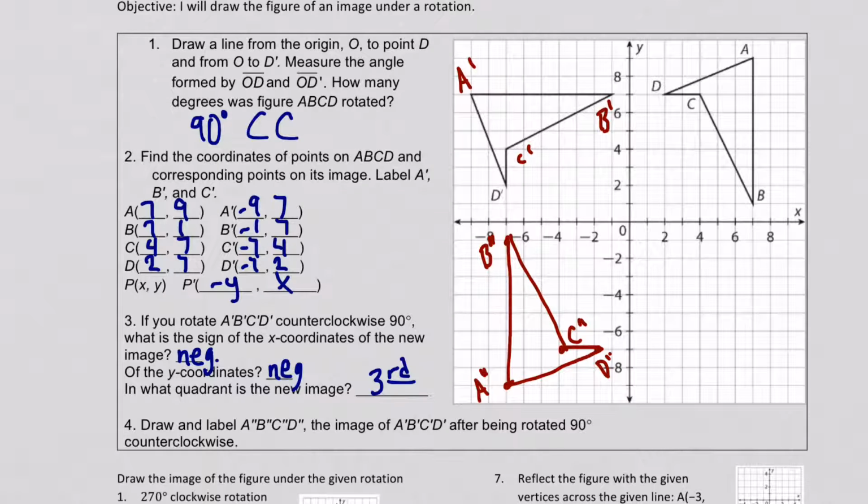Okay, so here's the answers that I came up with. For number 1, it says draw the line from the origin to point D and then measure the angle. I got 90 degrees counterclockwise. I did write counterclockwise because this is the pre-image and this is the image. So you have to do exactly 90 degrees that way. You might have got 89, maybe 91, but it has to be close to 90 degrees when you measured it.